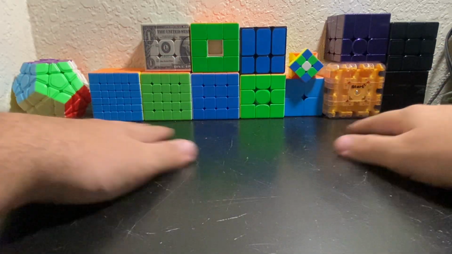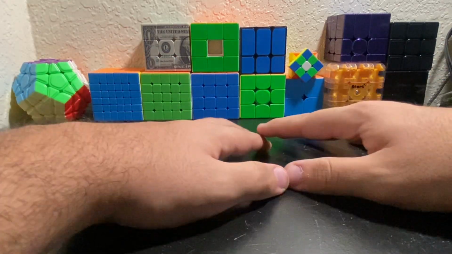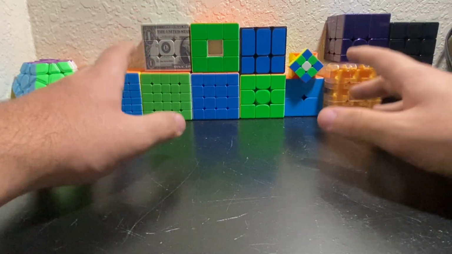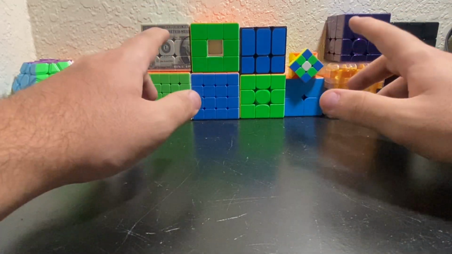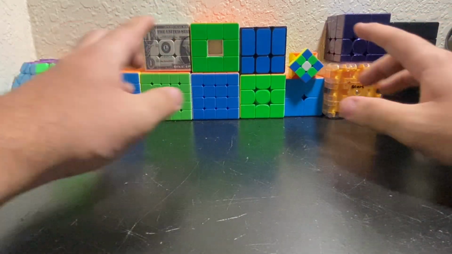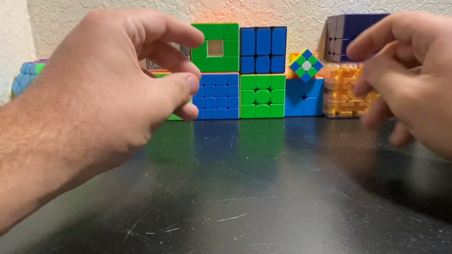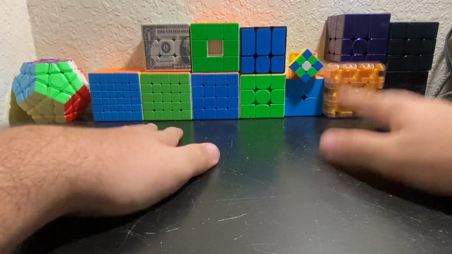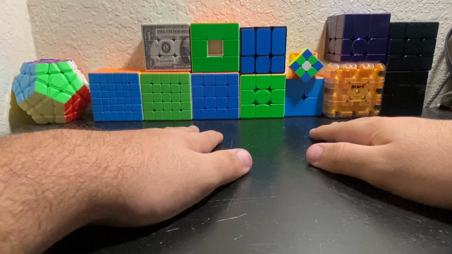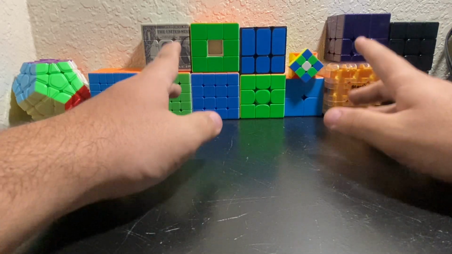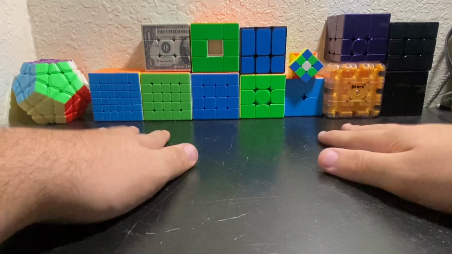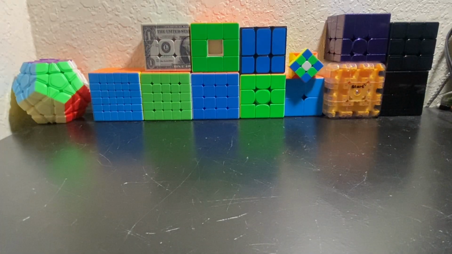So pretty much throughout the year, I'm gonna try and do tutorials for most of the other cubes, more races, more reviews on new cubes I get. But until then, enjoy the algorithms for all these cubes. Well, most of these cubes.